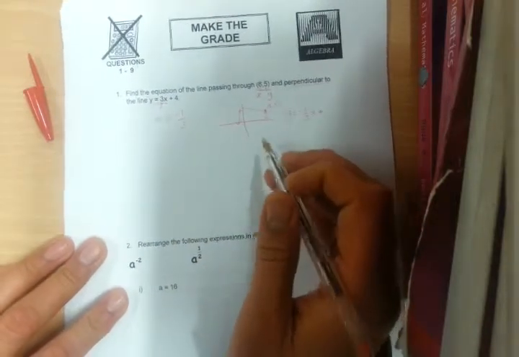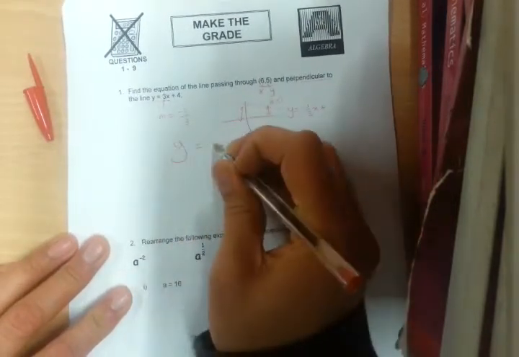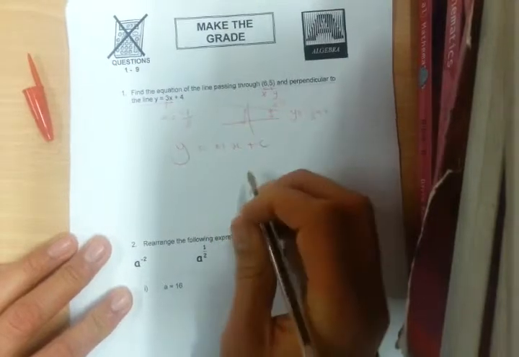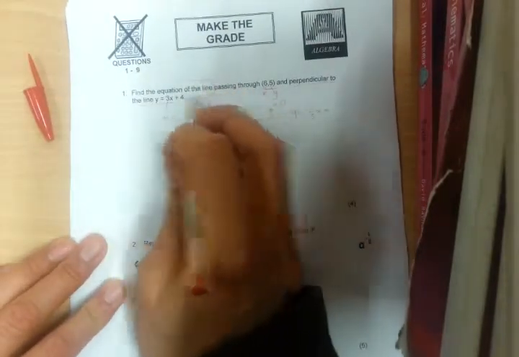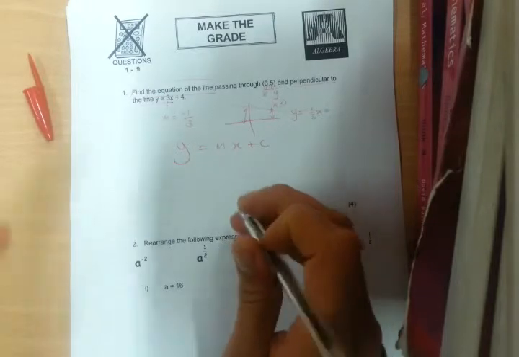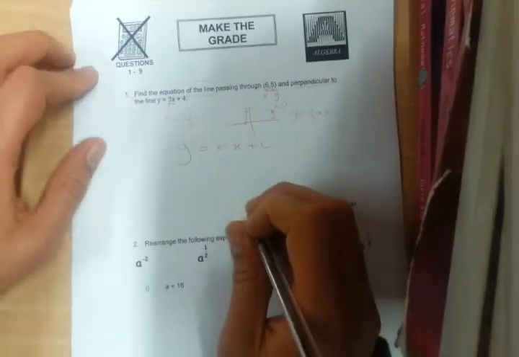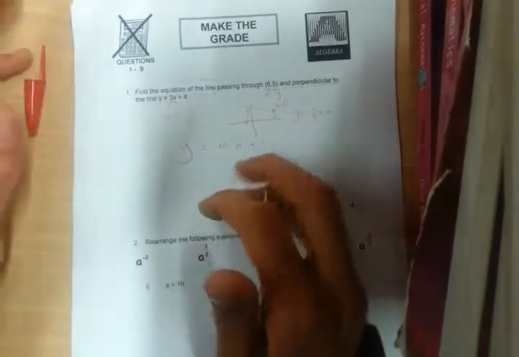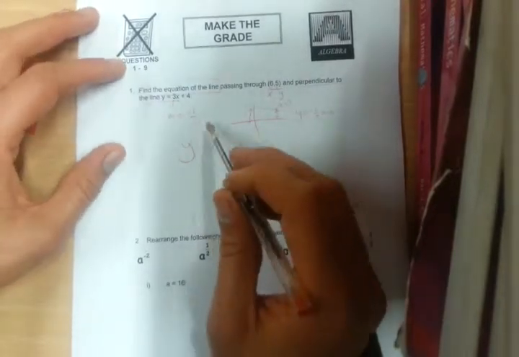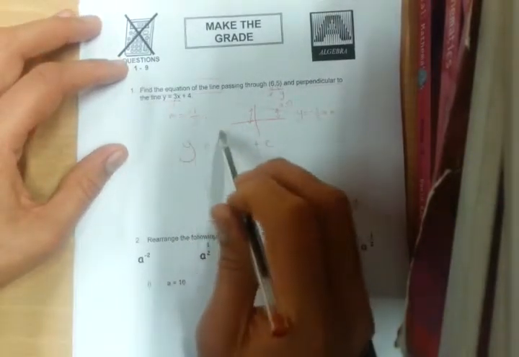But the way we work it out is algebraic. We say we've got a basic equation for a line, y equals mx plus c. And this is the way that you always go about finding the equation of a line. Well, I say that, there are tangent questions where that might not be the case. But if you've got a question in the middle of the paper, this is what you're going to have to do. You've got m equals minus a third, so we'll replace m with that.